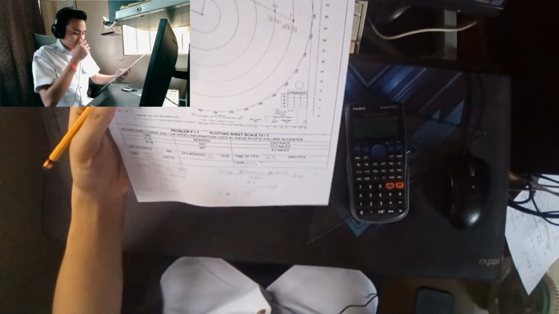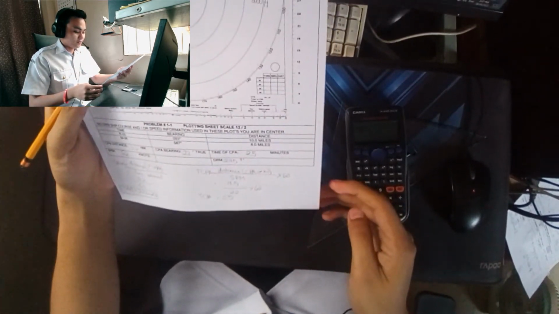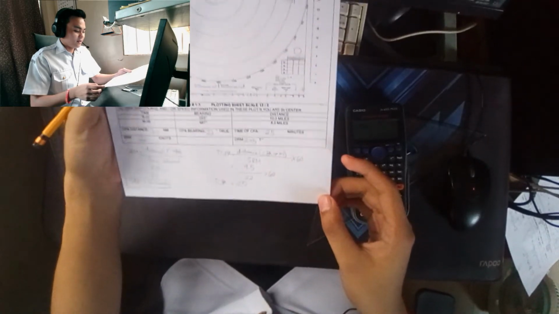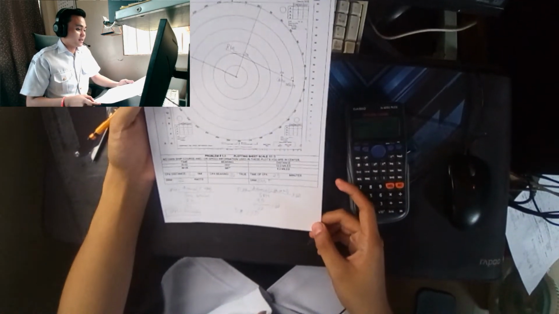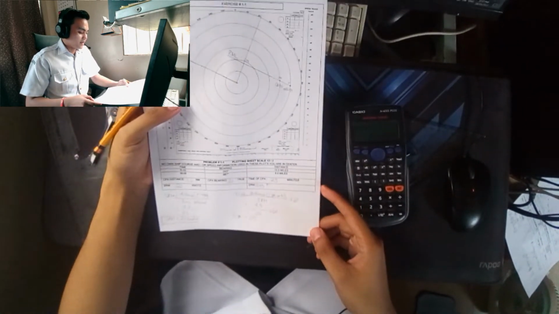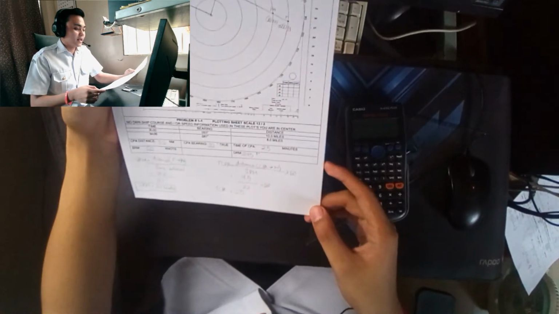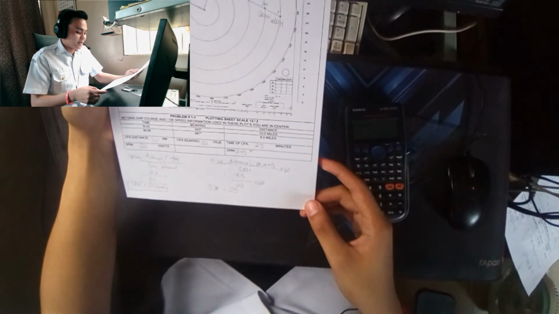So from getting our CPA down to the time of CPA, we have completed this exercise by getting the CPA distance, CPA bearing, time of CPA, SRM, and DRM.